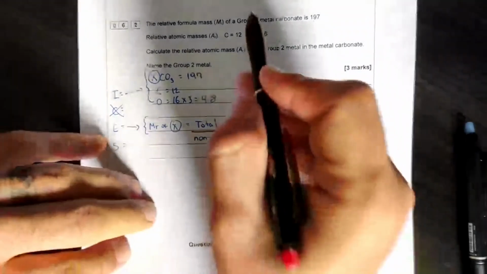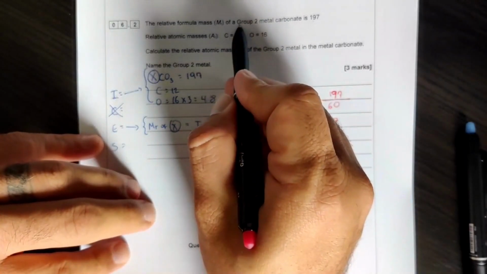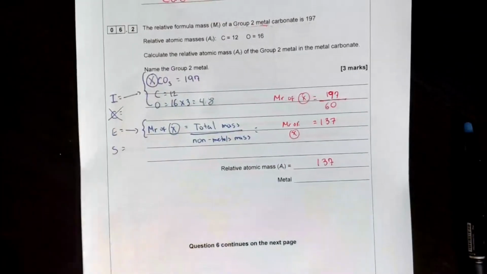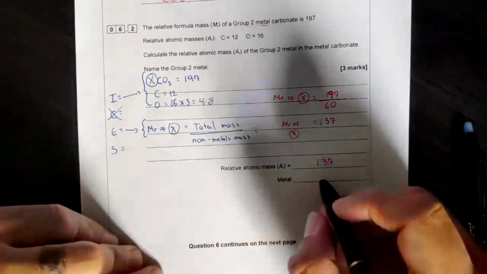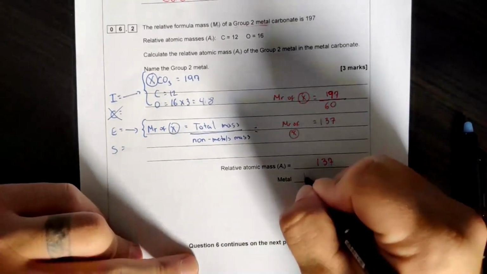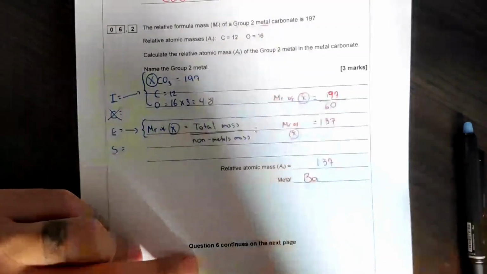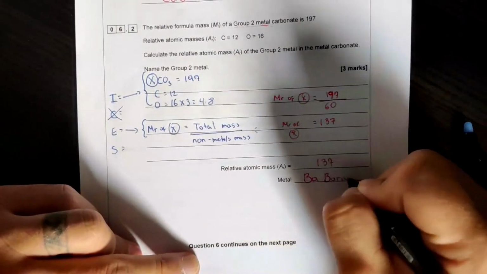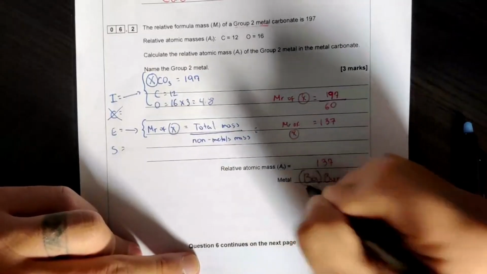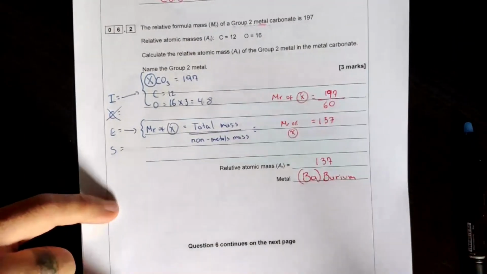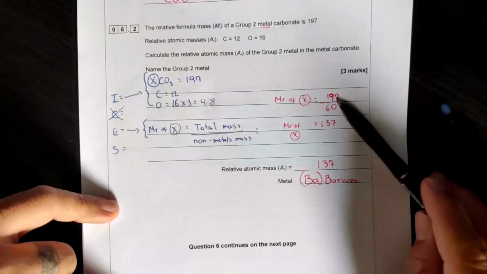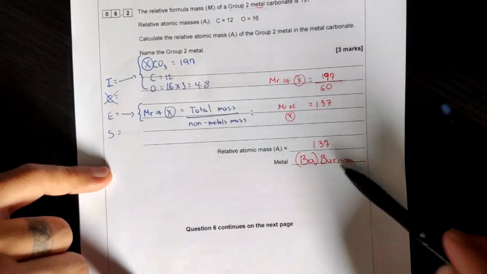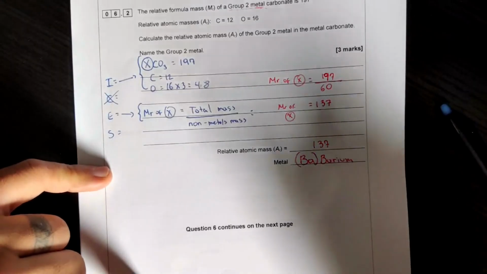Now, I also know that it should be in group number 2. So I'm not going to look all over the periodic table. I just got to go straight to group number 2. Okay, so our metal will be barium. I would write it in words as well, just in case. All right, barium. That will be your 3 marks. 1 mark for making your calculation, 1 mark for your actual mass number, and then 1 mark for actually answering what the metal is.